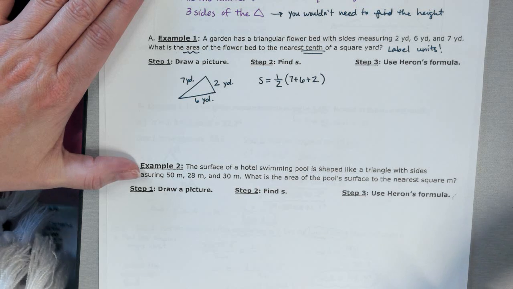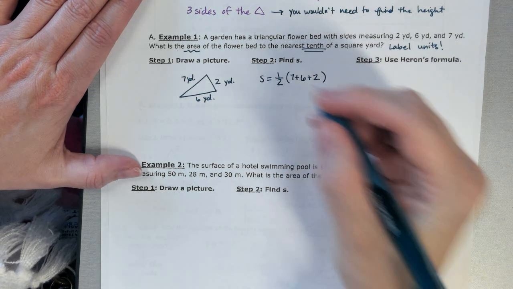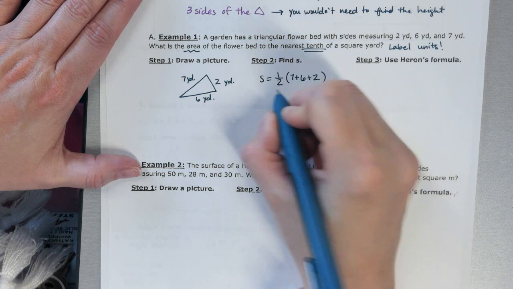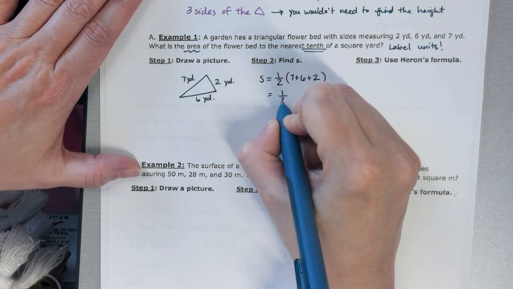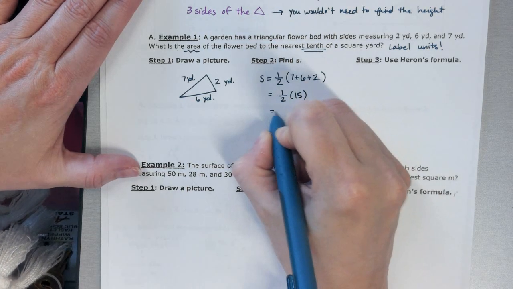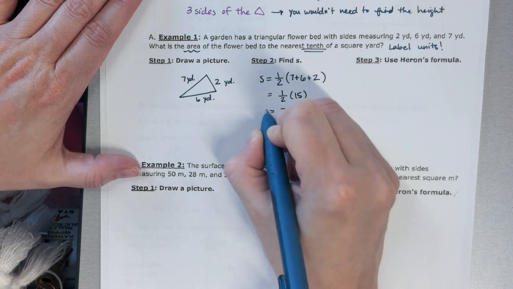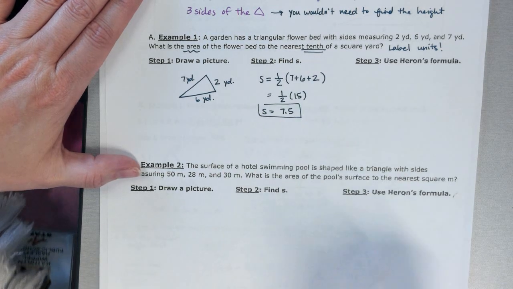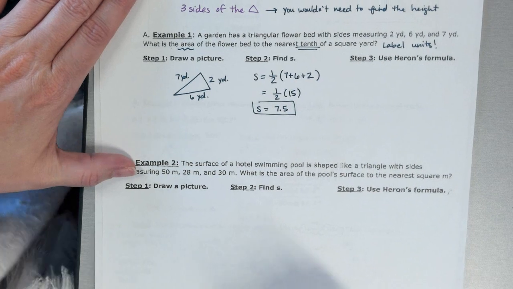Just add up all the sides, right? Okay, so add up all the side lengths. So 7 and 6 is 13. 13 and 2 is 15. Half of 15 is 7.5. Okay, then we can use Heron's formula.